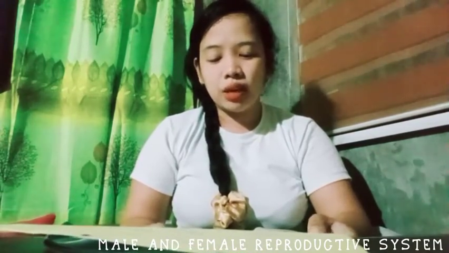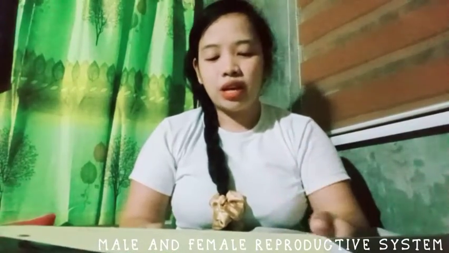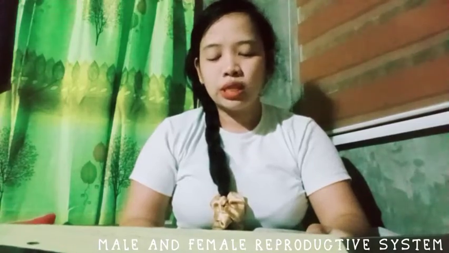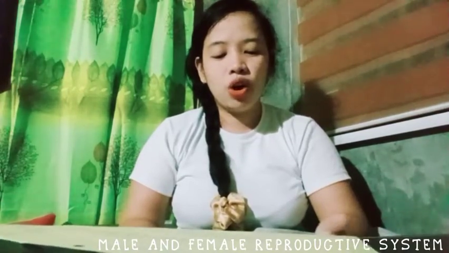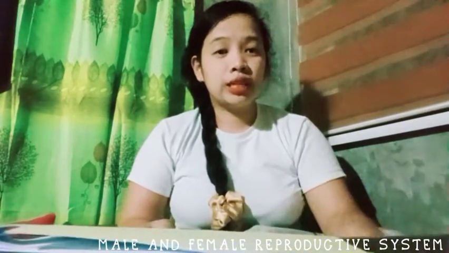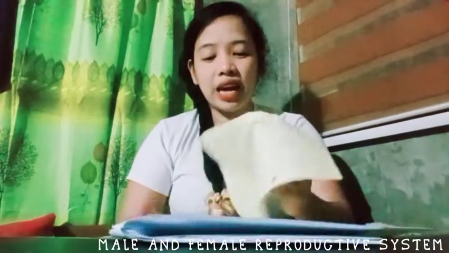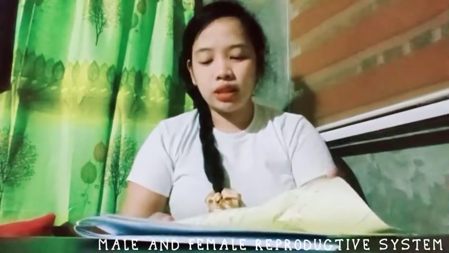So the activity: Number 1, describe the parts of the reproductive systems and their functions. Number 2, describe the changes that occur during puberty. Number 3, explain the menstrual cycle. As you can see, the objectives and the activity are really aligned with each other.